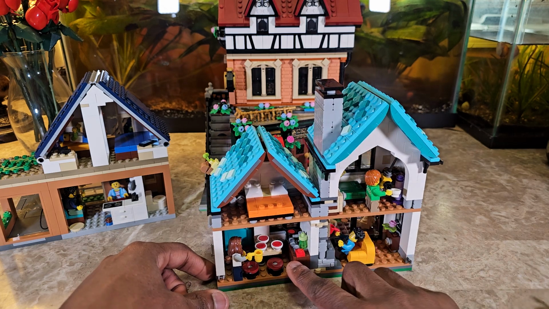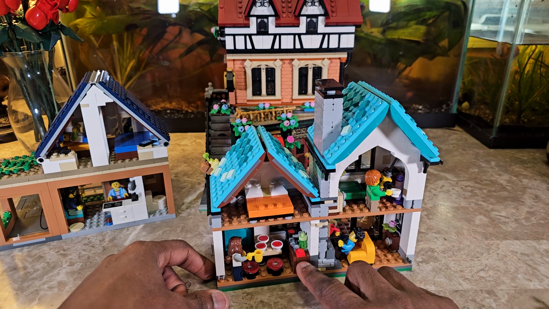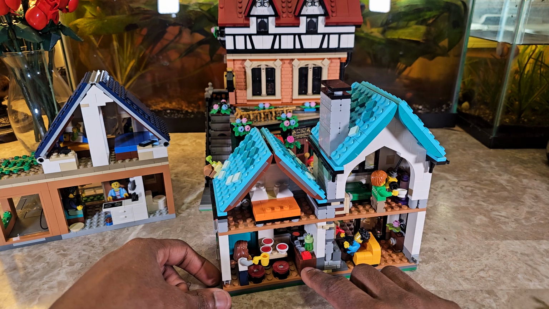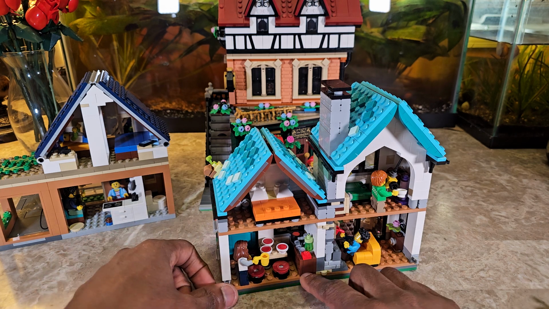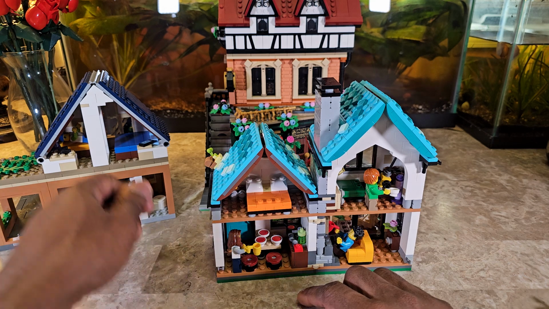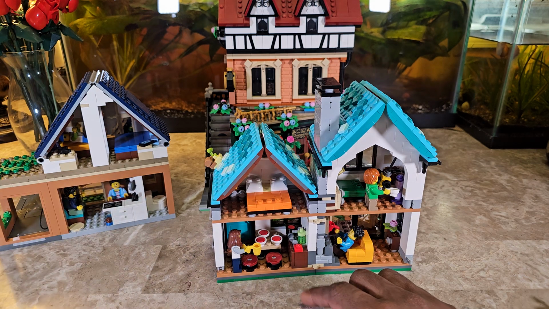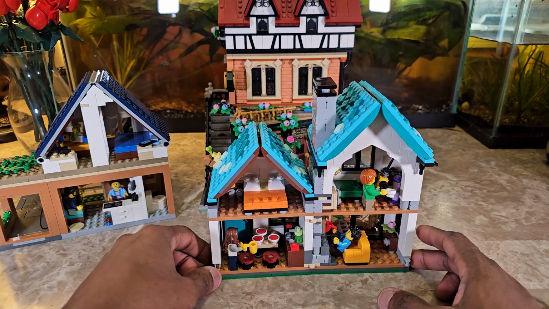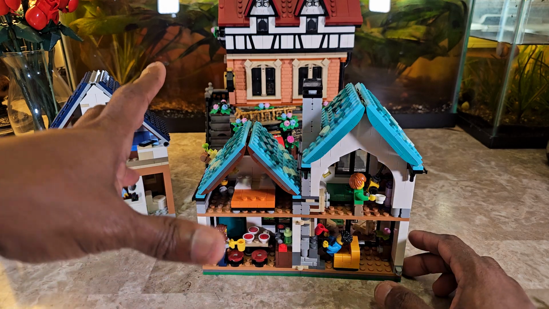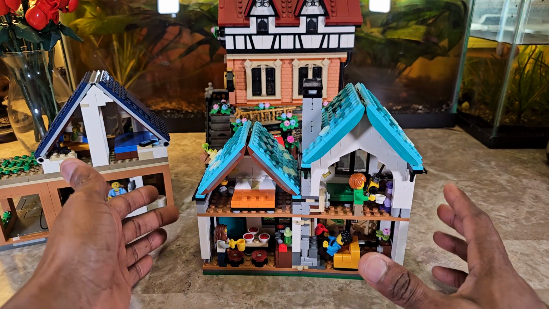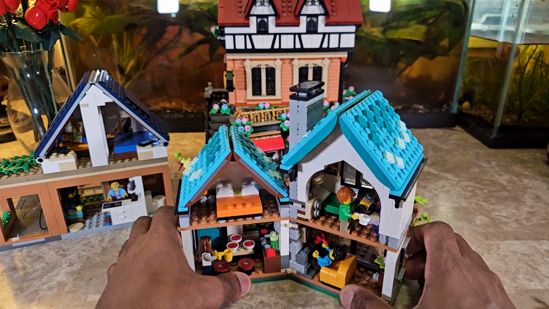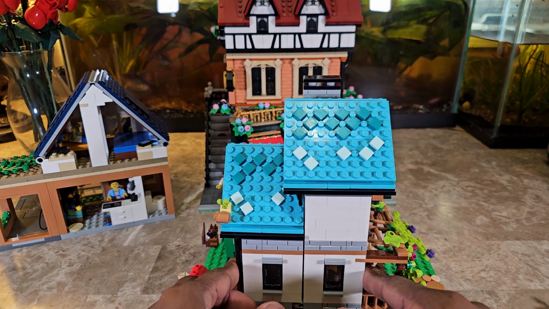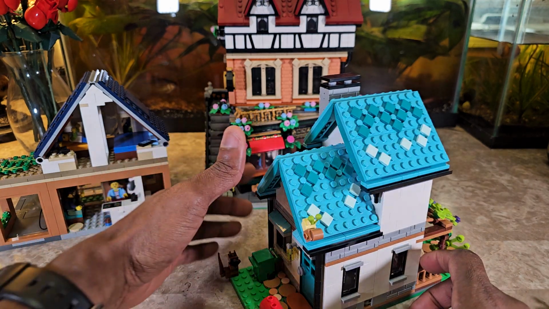There's no refrigerator, but you do have a really nice looking sink and stove, which is more dimensional than the stove on that one. And you've got a kitchen table too, so everyone can sit at the kitchen table to eat. That's another big plus. But like I said, this is a step up in detail, but a little less than the modular.